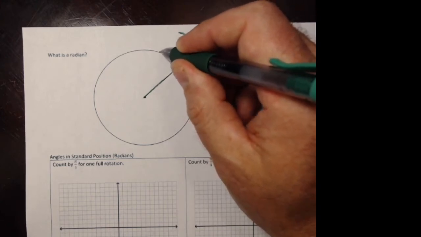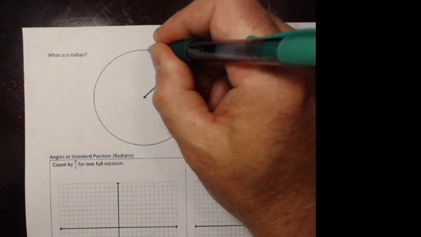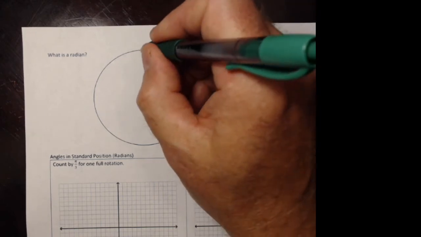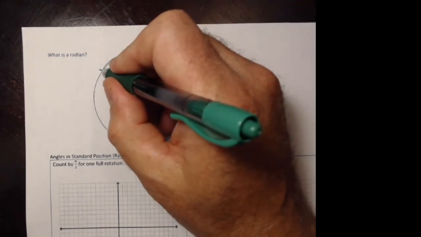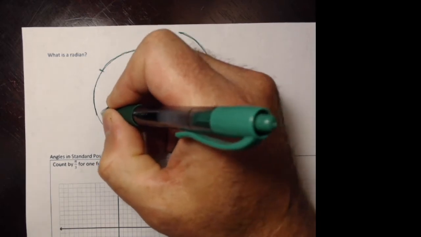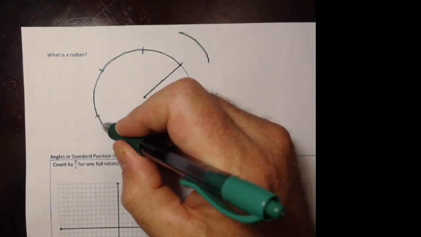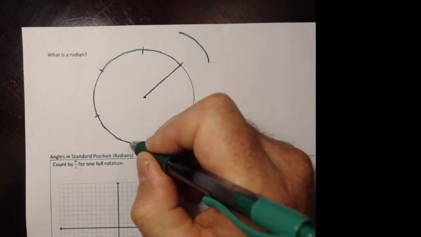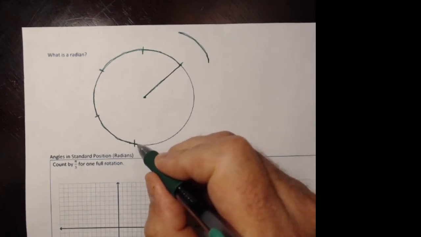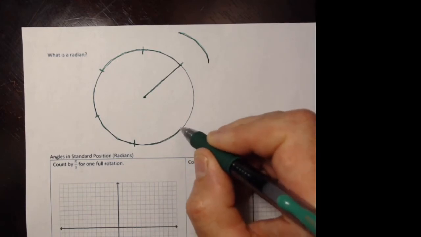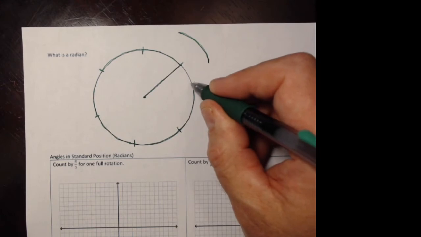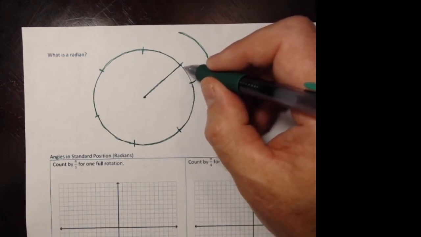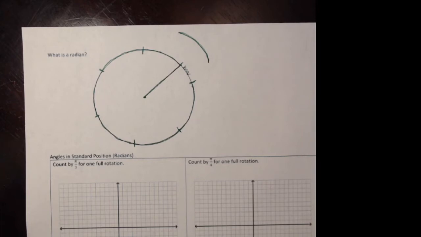So here's our first one. So 1, 2, 3, 4, 5, 6, and then there's a little bit of space here. So a little more than 6 of those radius lengths go around the circle.